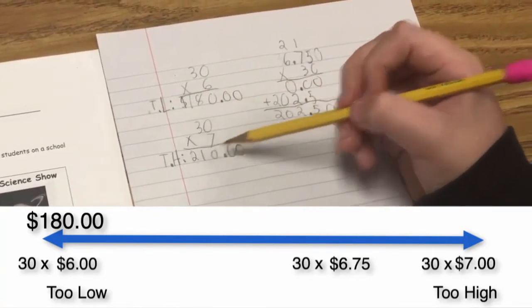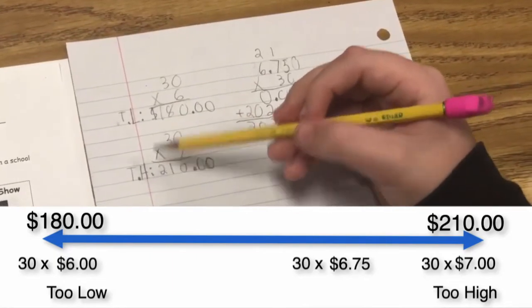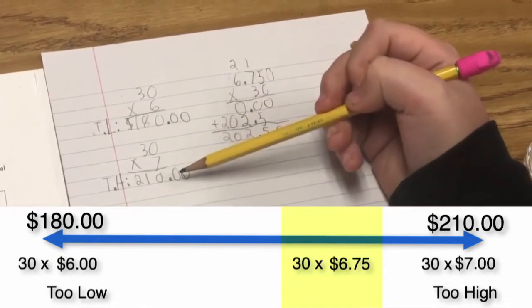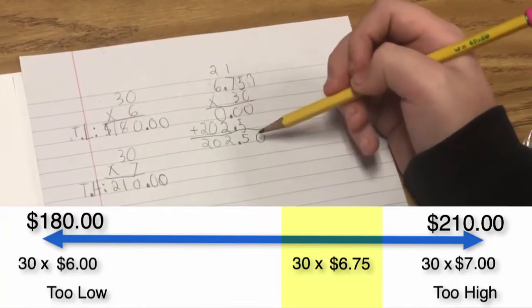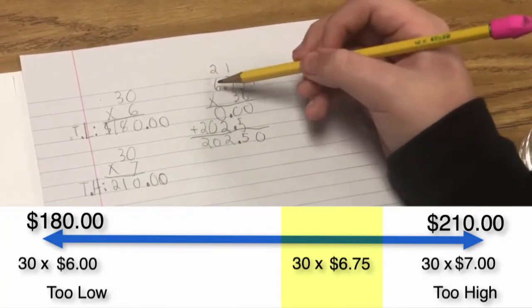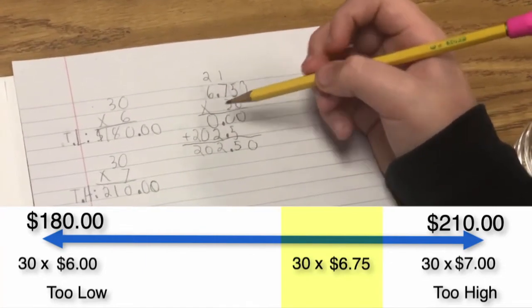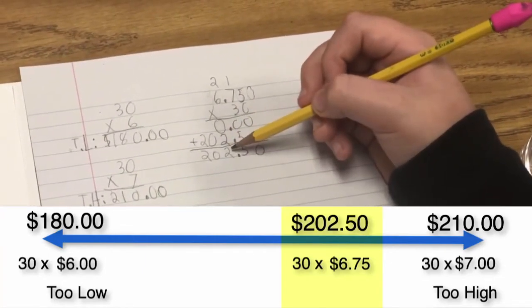So that got us 210, so that's going to be our too high. Gotcha. So our answer for overall is going to be in between these two. Okay, good. And this is the overall answer. Okay. We did $6.75 times 30. Okay. And that got us $202.50.